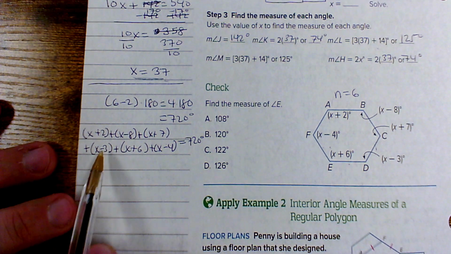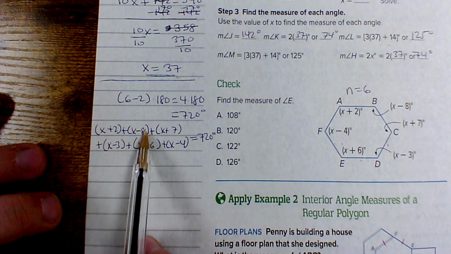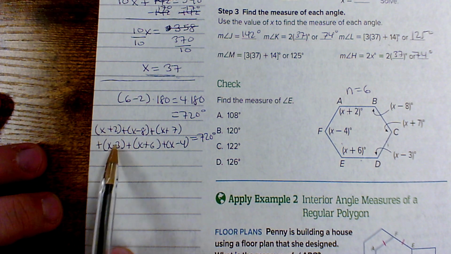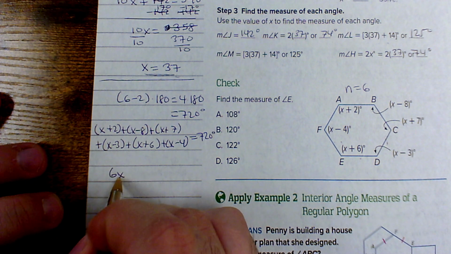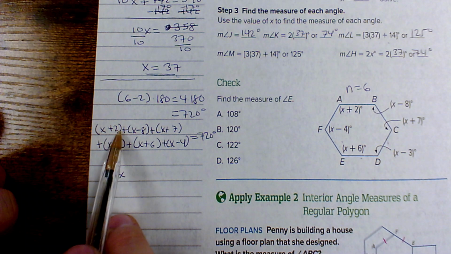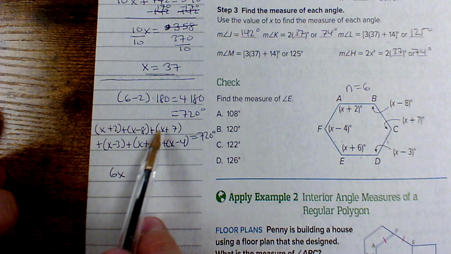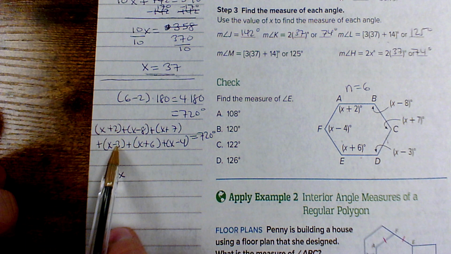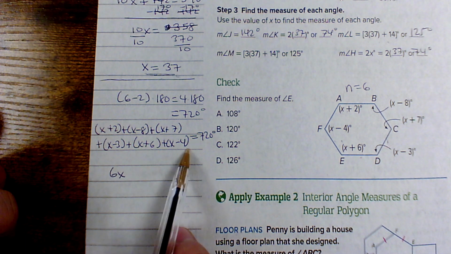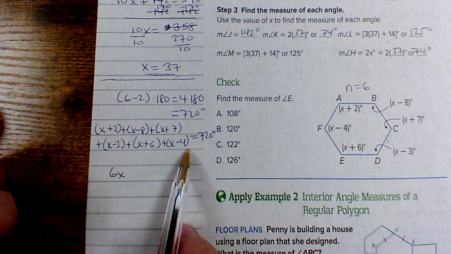All right, we're going to combine our like terms here. So we got x plus x plus x. So there's 1, 2, 3, 4, 5, 6 x's here. So we got 6x. We got 2 minus 8, negative 6, plus 7 is 1, minus 3, negative 2, plus 6 is 4, minus 4 is 0.